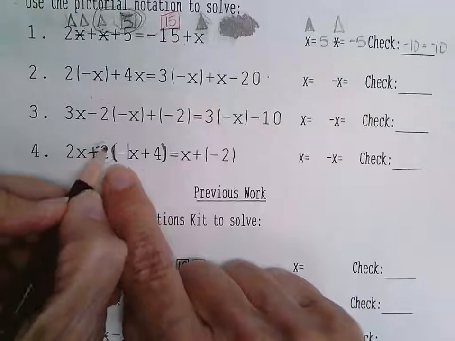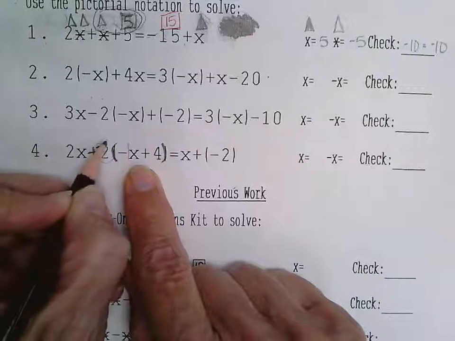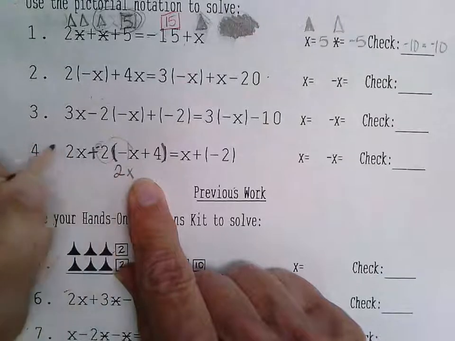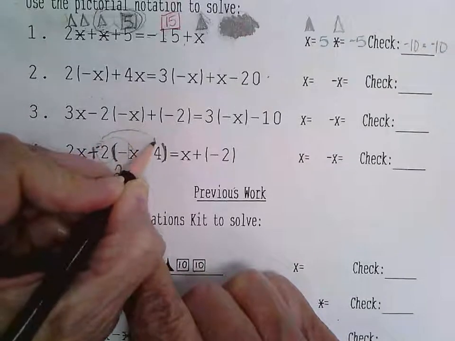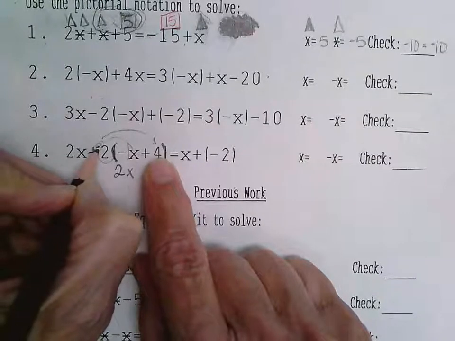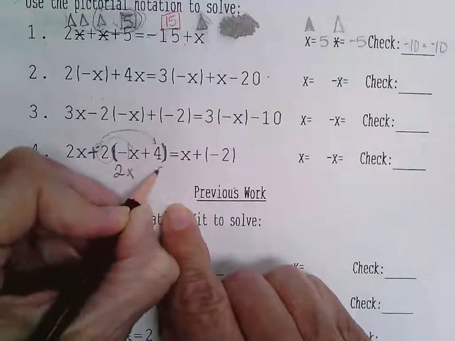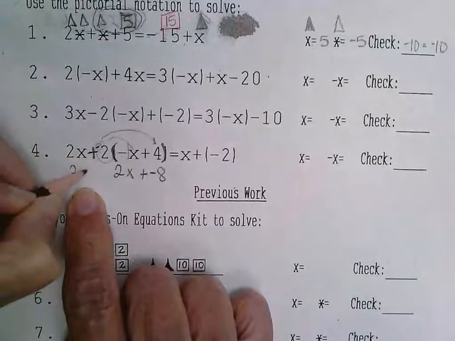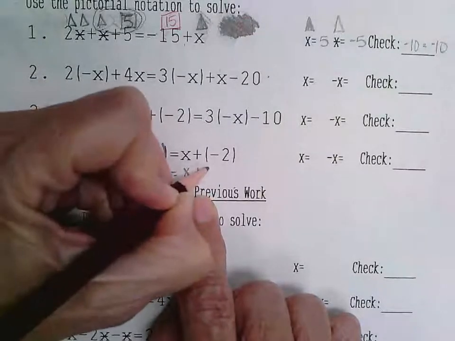Remember, there's a little invisible 1 here. So -2 times -1x: a negative times a negative is a positive, and 2 times 1x is 2x. So this becomes a positive 2x. A -2 times a positive 4 is going to change the sign. It's not going to be positive anymore, it's going to be negative, and 2 times 4 is 8. So this becomes a -8. Now, I still have my 2x's here, and on the other side, I still have an x and a -2.